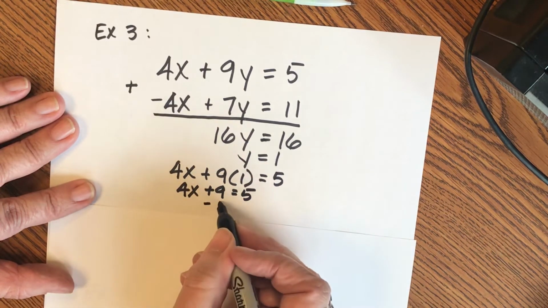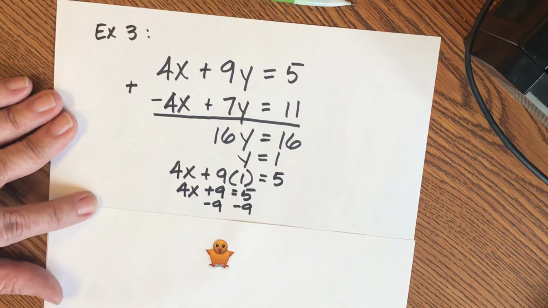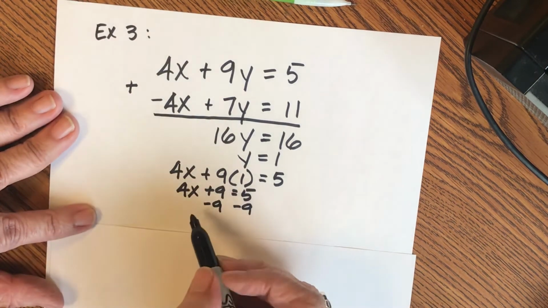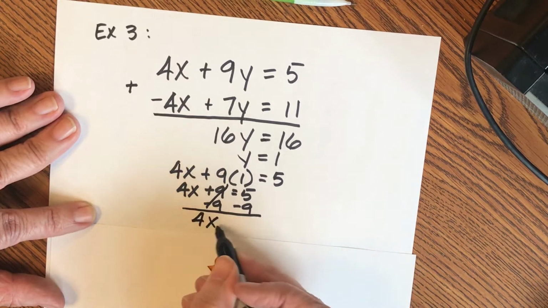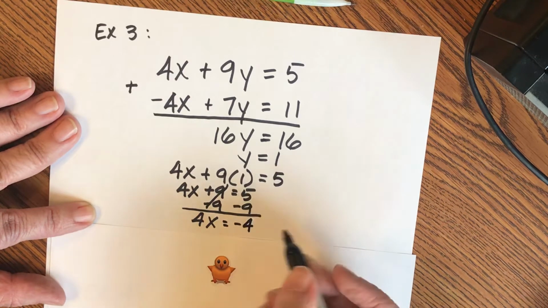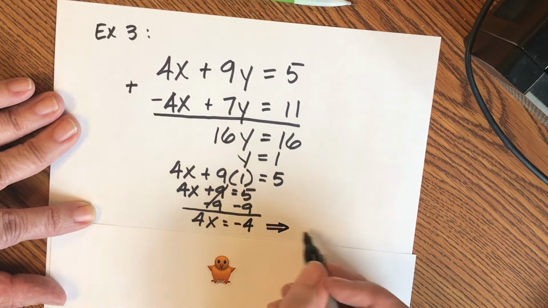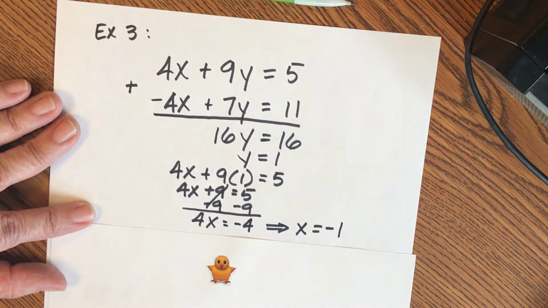If we subtract 9 from both sides, then we end up with, those have canceled, 4x is equal to 5 minus 9 is -4. X is equal to -1 if I divide both sides by 4.